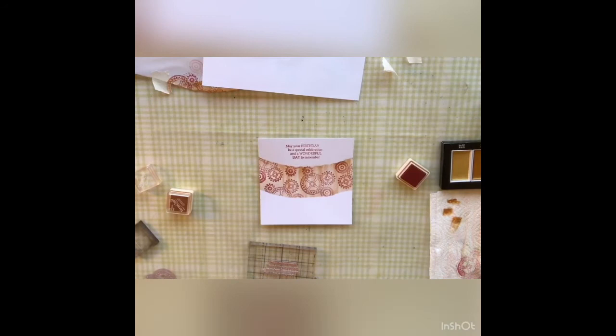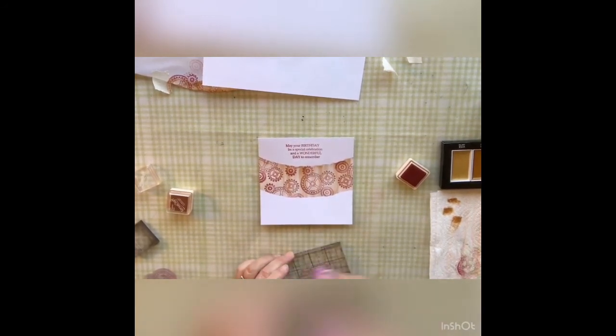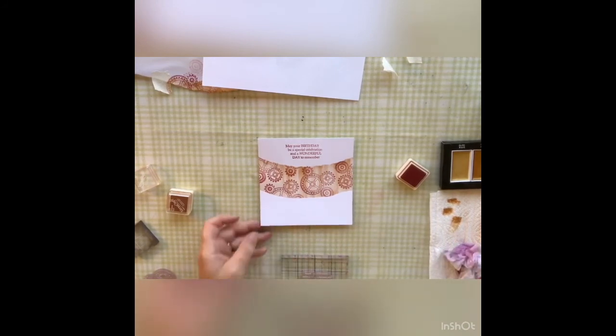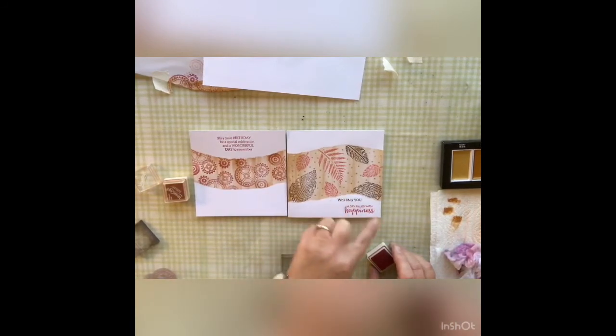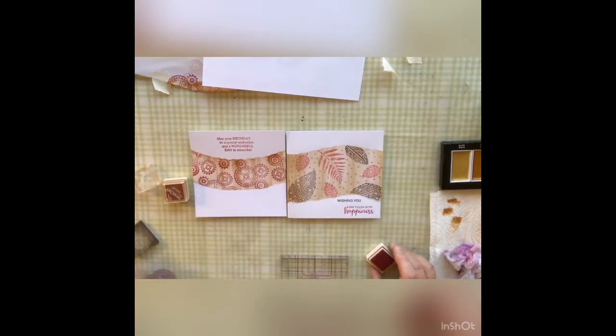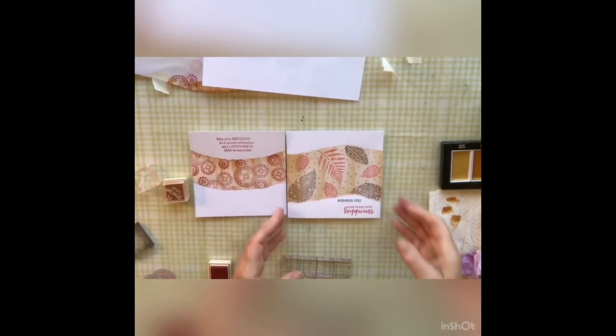May your birthday be a special celebration and a wonderful day to remember. Now what I'm also going to do, which I didn't do with that one there, so I left that one, apart from the little bit of text down here, I left that one as it is, but I'm actually going to do a little extra something on this one.